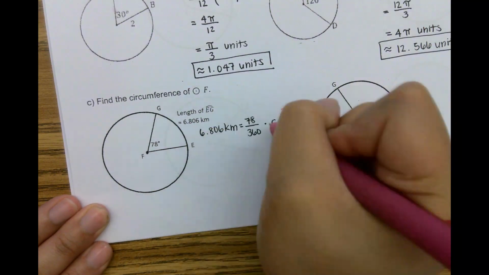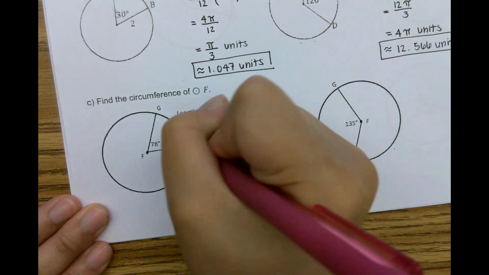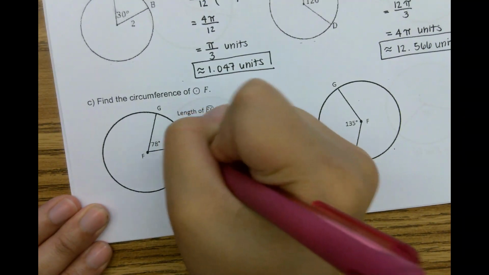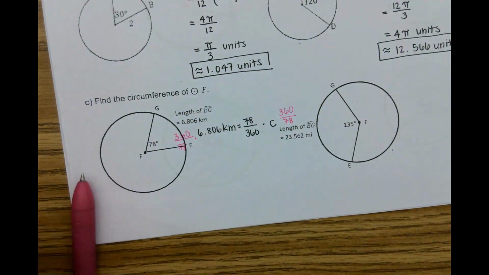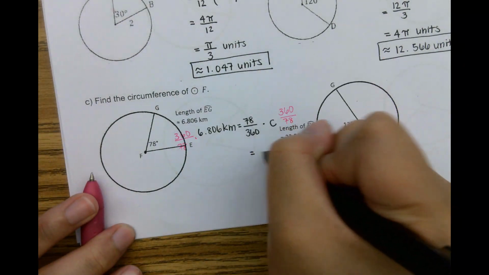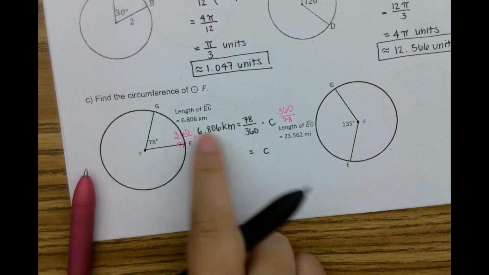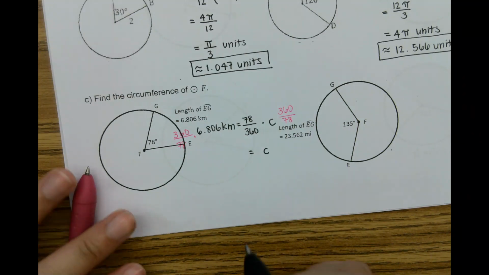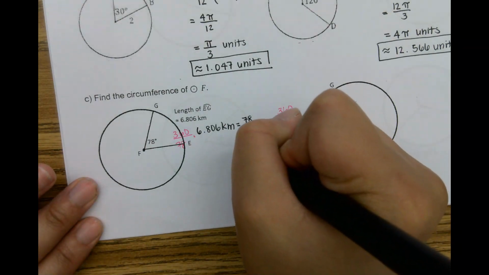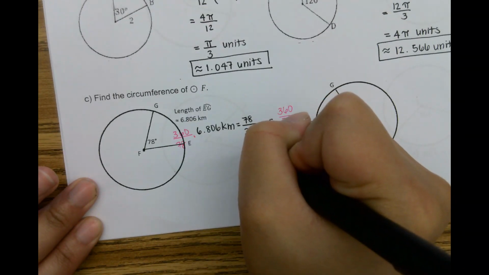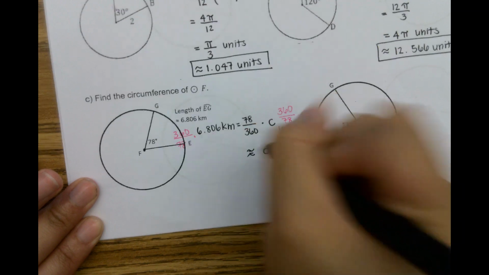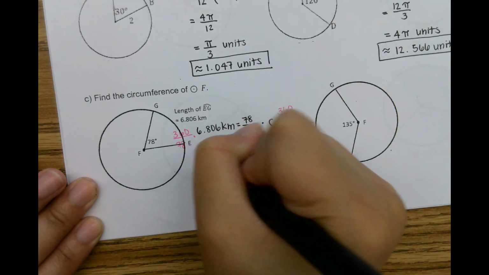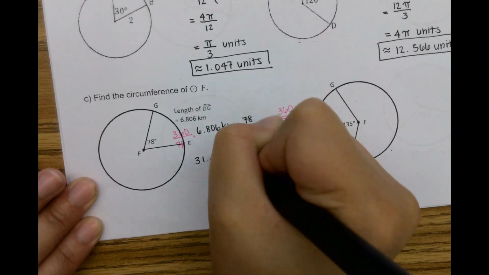I'm not going to simplify the fraction. I'm just going to enter it in the calculator. This is circumference. So I'm going to do 360 times this. So 360 times 6.806. And then I'm going to divide by 78. And this gives me approximately, to 3 decimals, 31.412, and it's in kilometers, so kilometers.